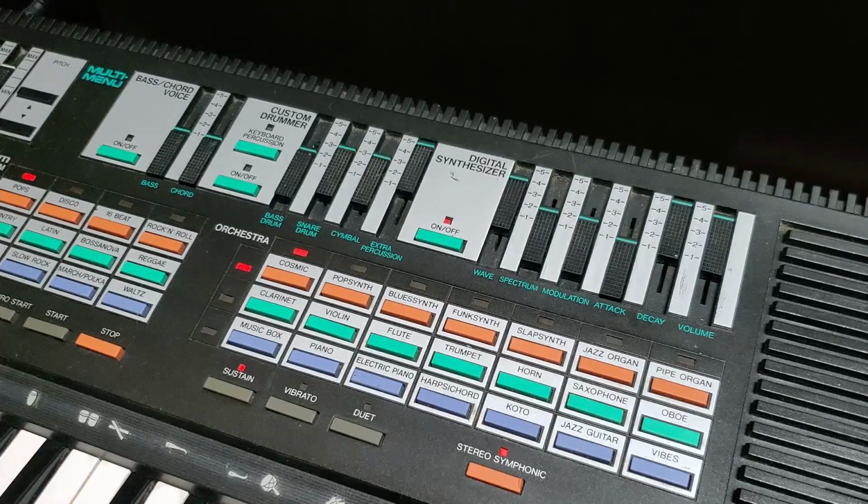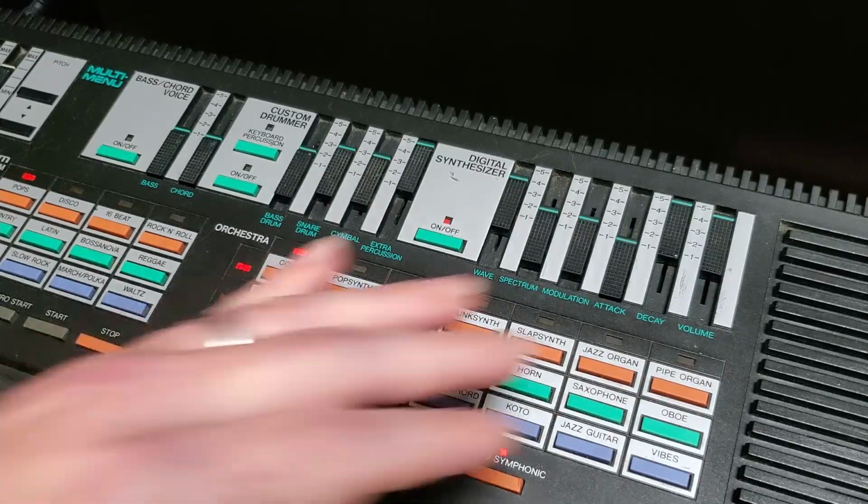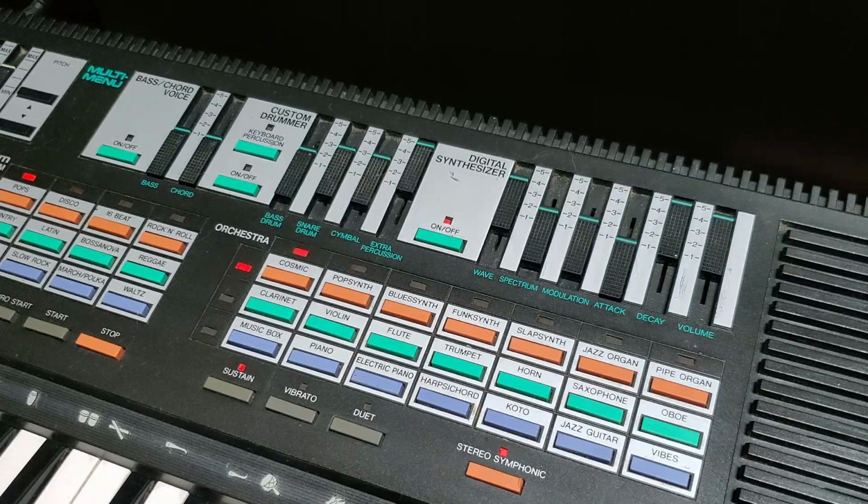Some of the settings interact oddly. For instance, low attack and high decay. You can barely even hear it.